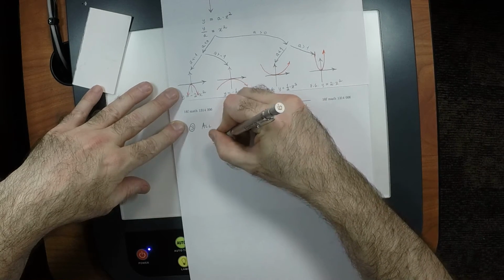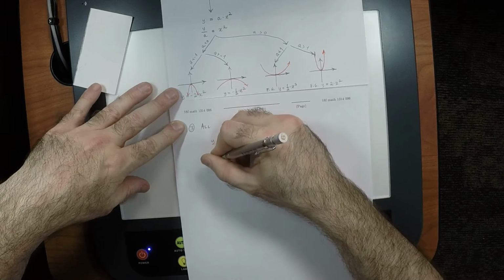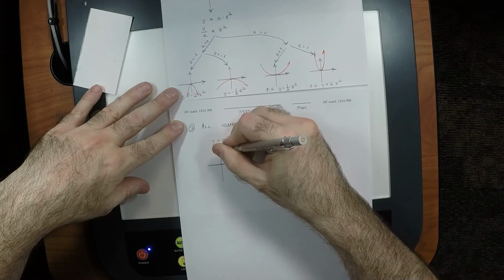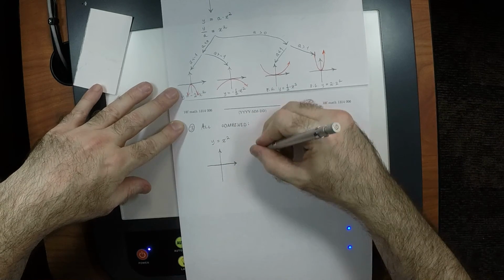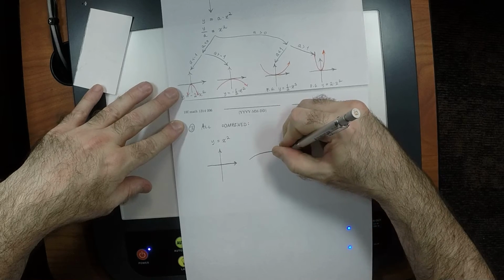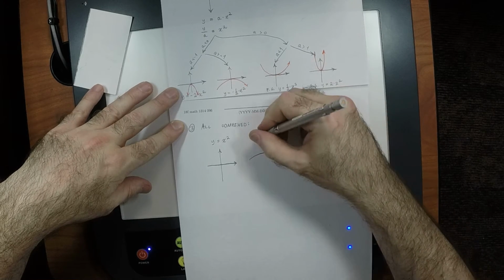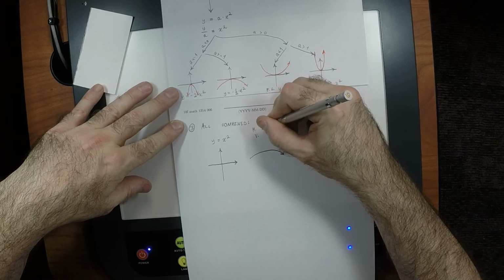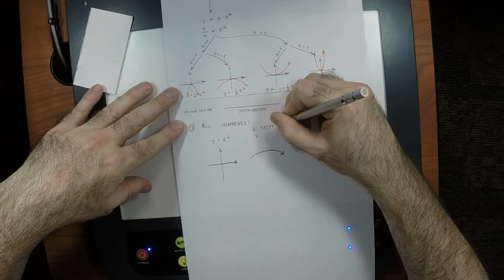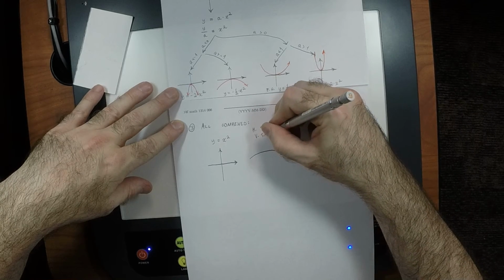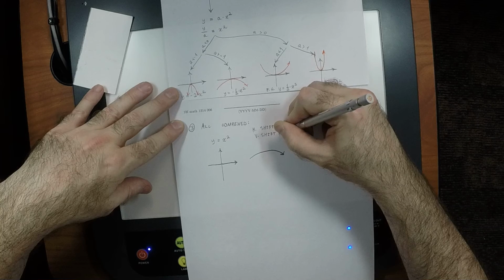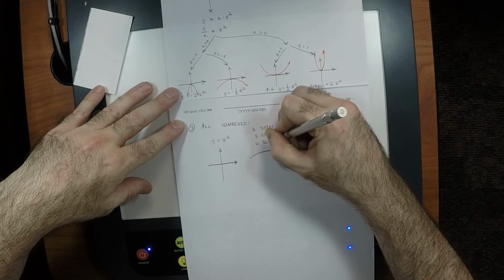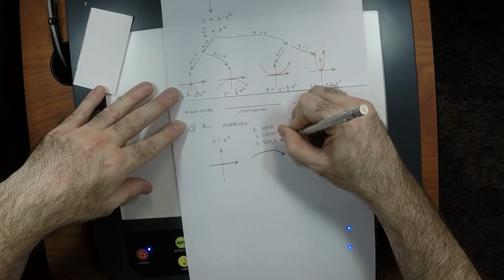If we start with y is x squared, the standard parabola, and what we do with it is a horizontal shift h, a vertical shift k, and a vertical scale a, which isn't 0.